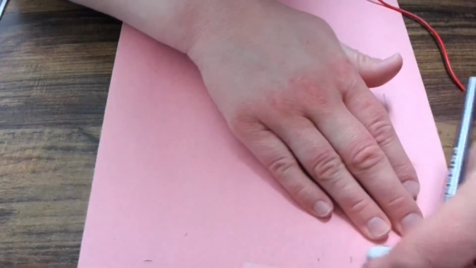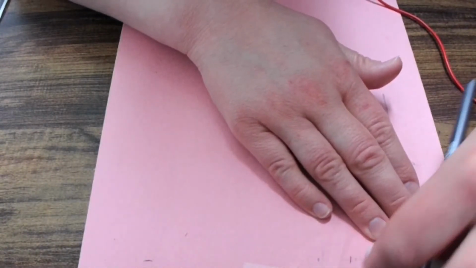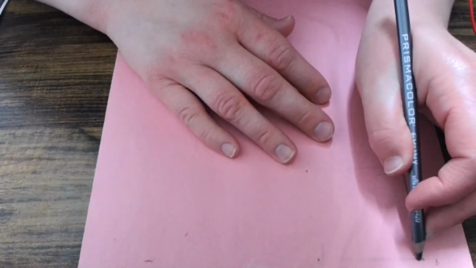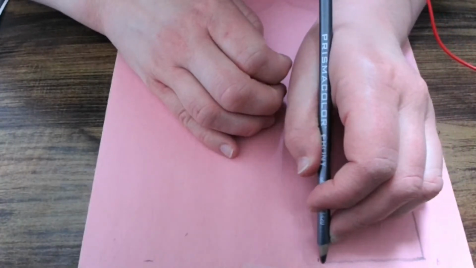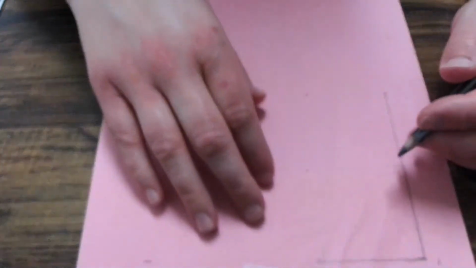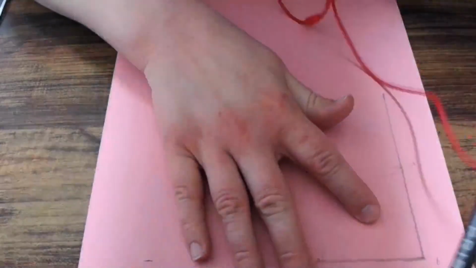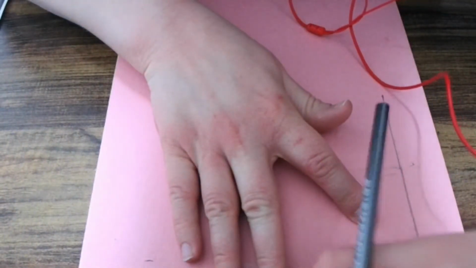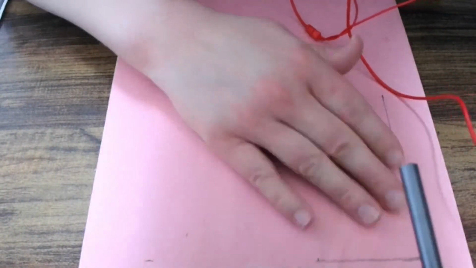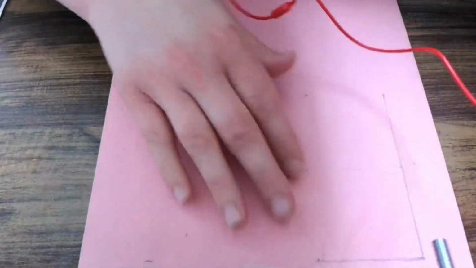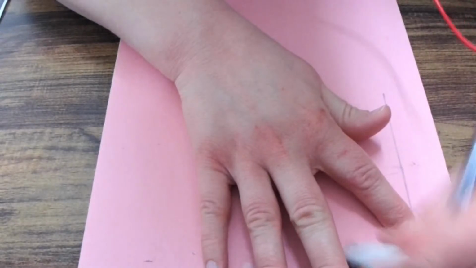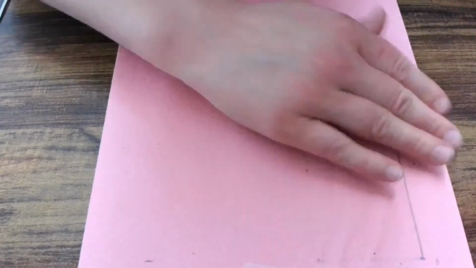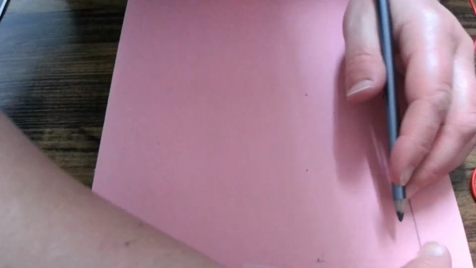Hold on, let me get Mabel off the cord. I just gotta move this out of the way. This paper is making this really hard to draw the line straight.